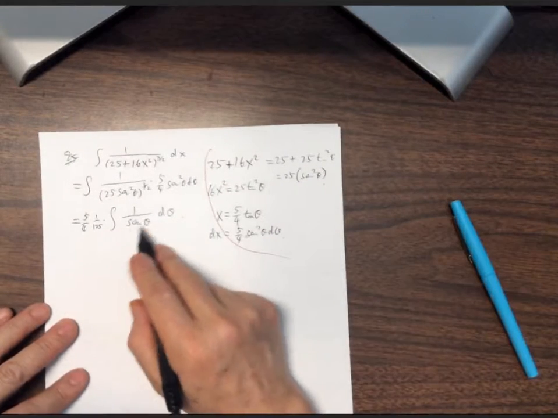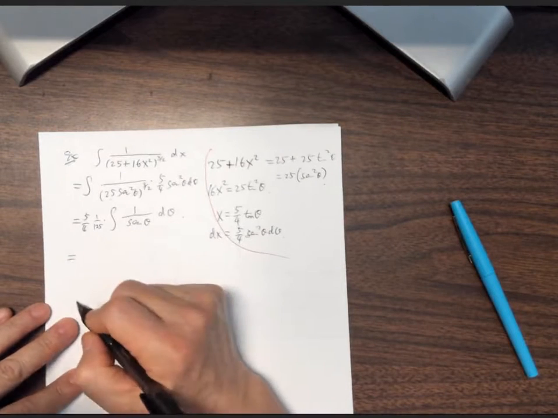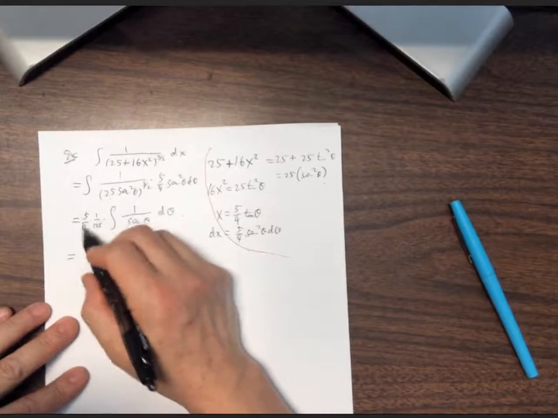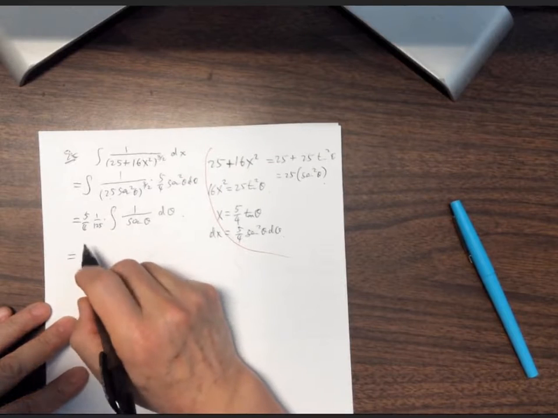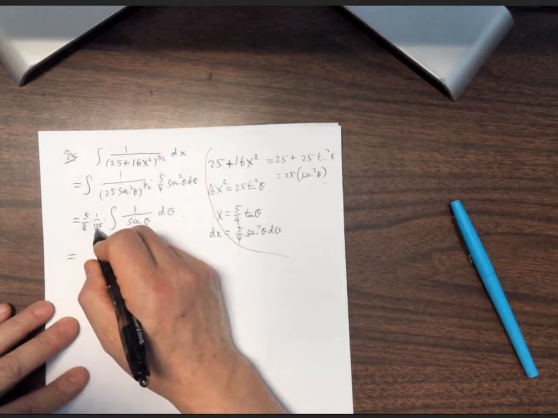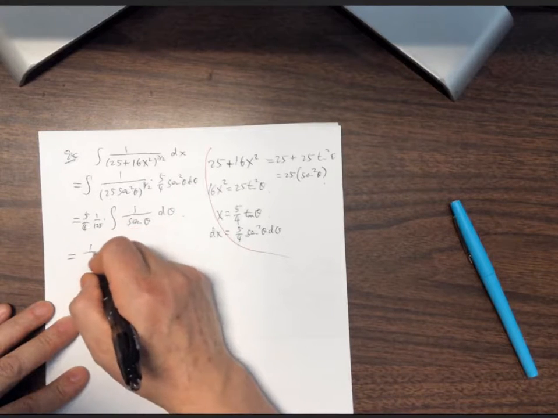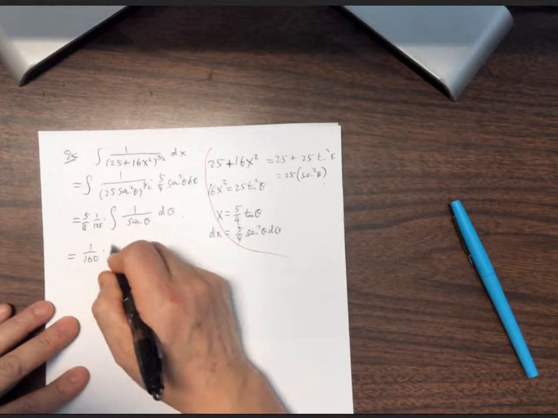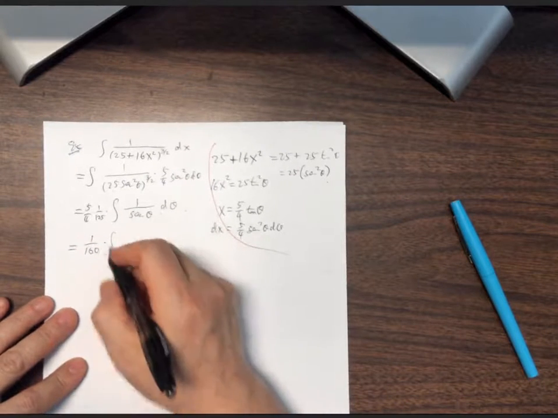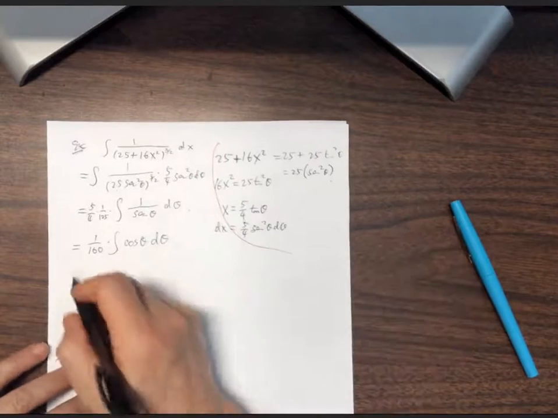Again, we got a rather simple trig integral here. As a matter of fact, it's very simple. Let's see first how we simplify this part. 5 and 125, we can cross out 5 with the 25, left with 100 on the bottom. The integrand 1 over secant is cosine. So very simple.